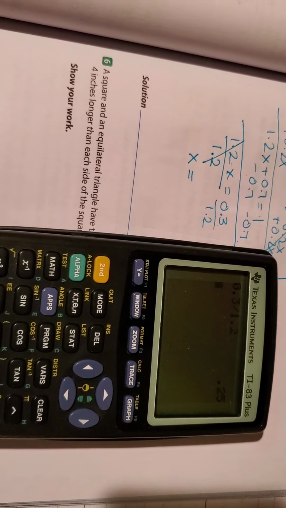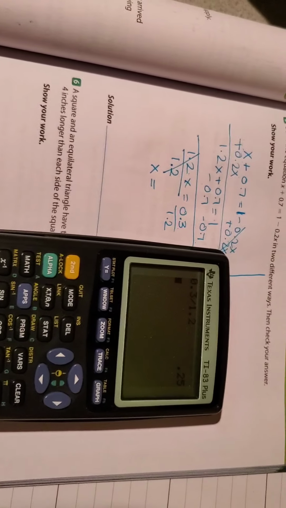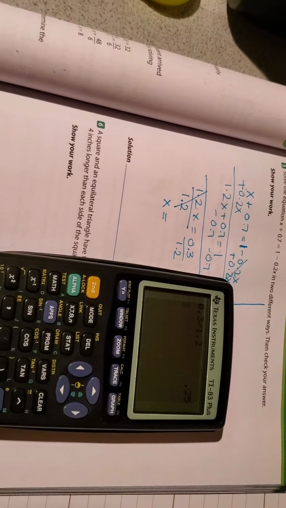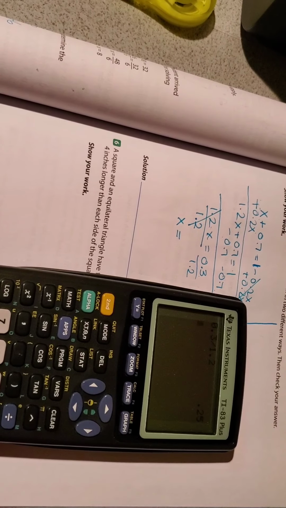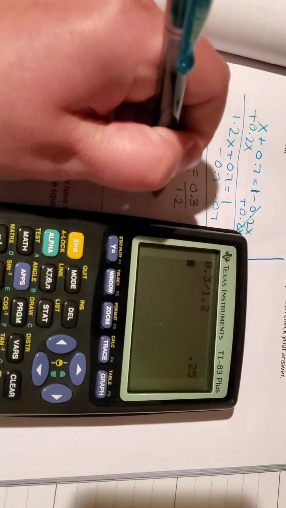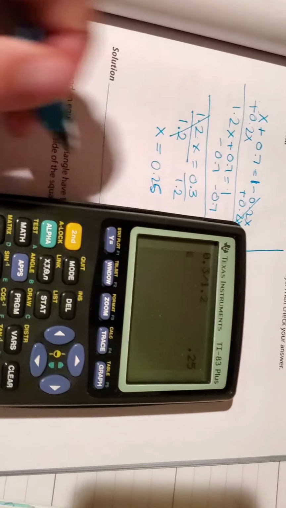0.25. For some reason, I'm going to double check if that's the answer because I'm not feeling too confident about that decimal. Oh no, according to the textbook, that is the answer. So 0.25 is correct. Okay.